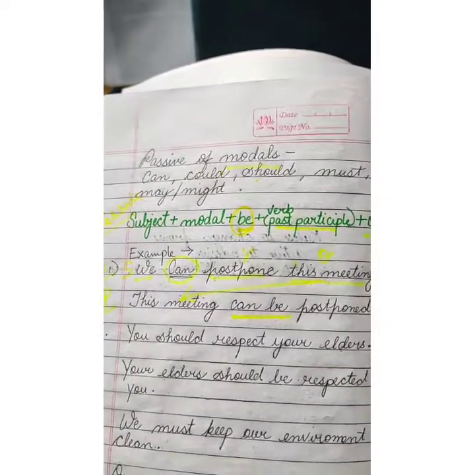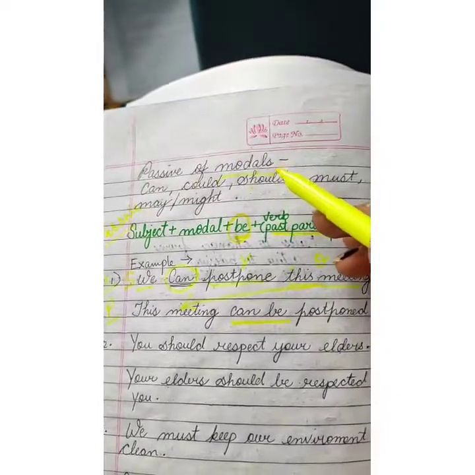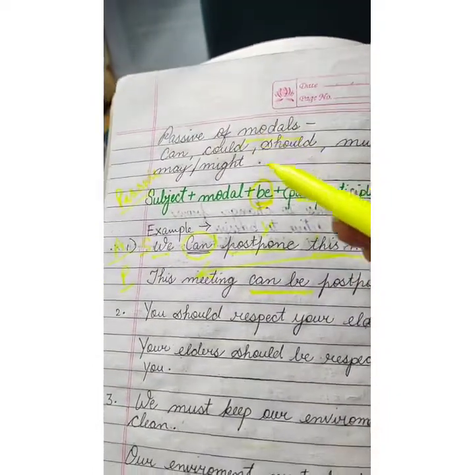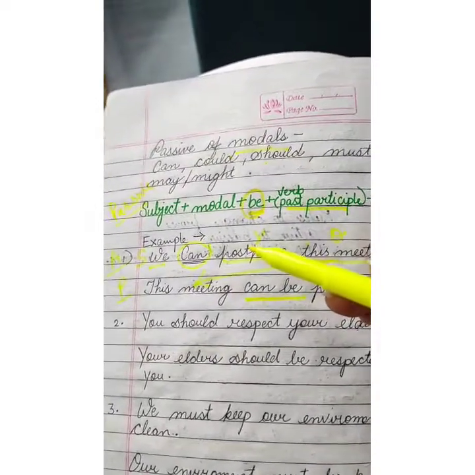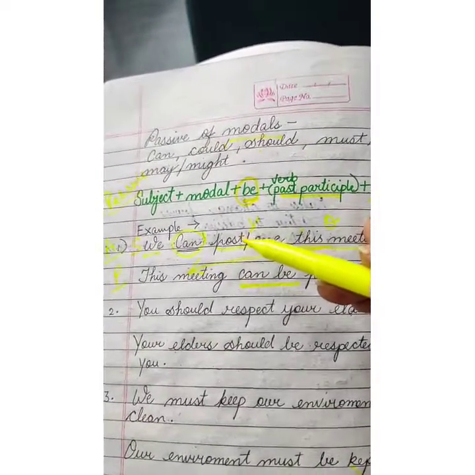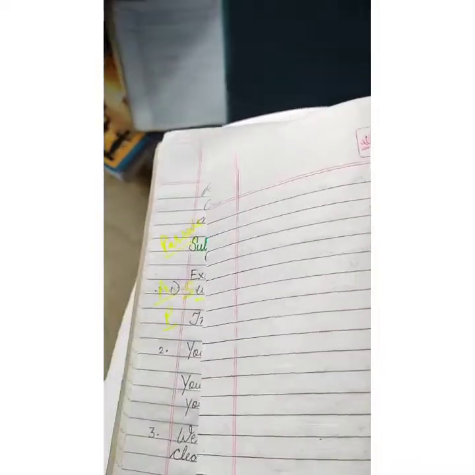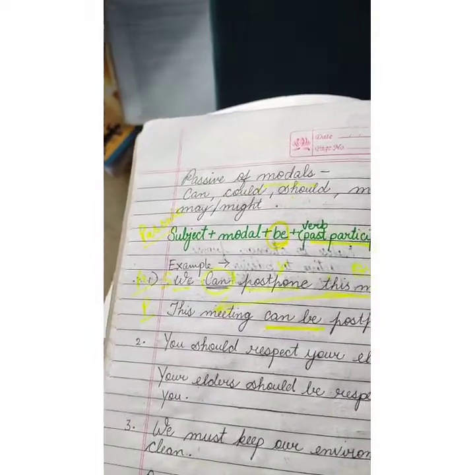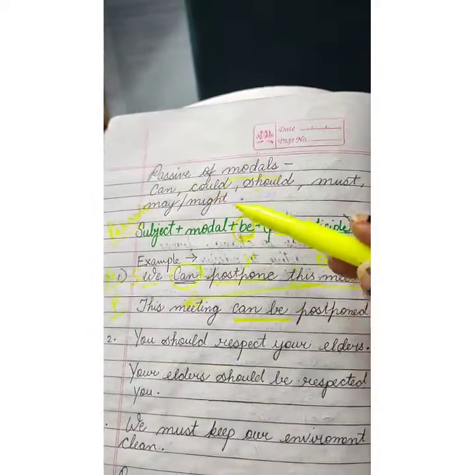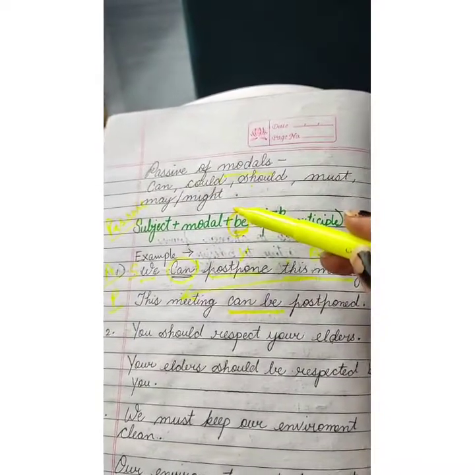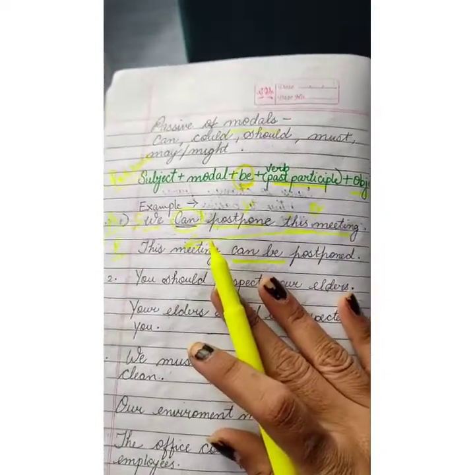Now let's see how to form passive of the modals. Whenever there are modal verbs present in the active voice, how can we change those active sentences into passive? The modal verbs, you already know what are modal verbs. The verbs like can, could, should, must, may and might are known as the modals. So let's see with these examples.